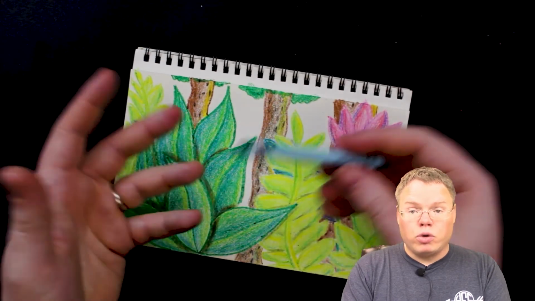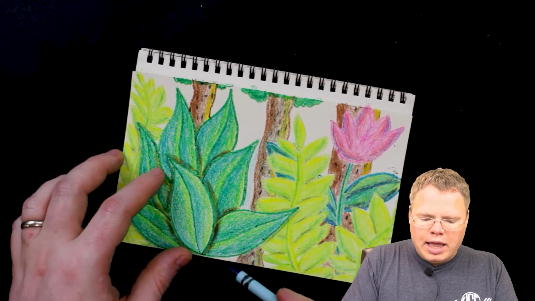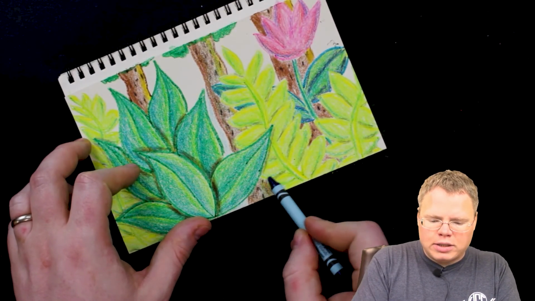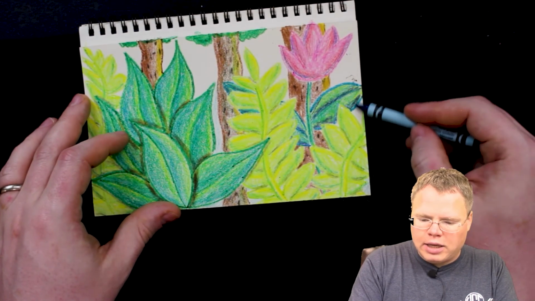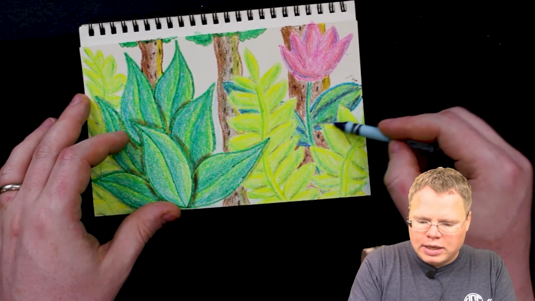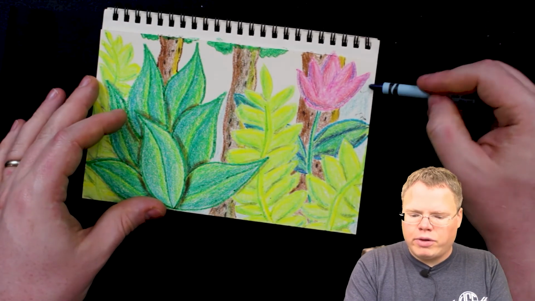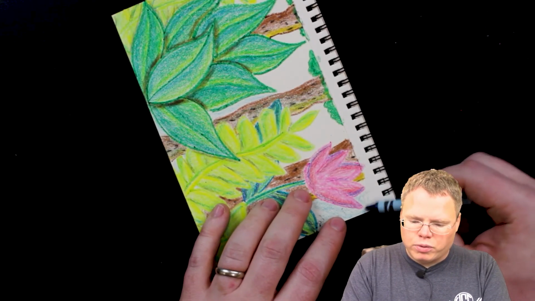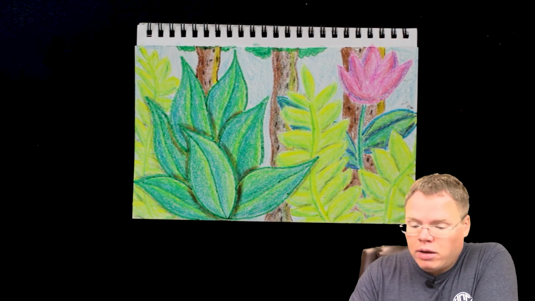This is even the blue-green. And I'm just being very gentle, and I'm going to color all the gaps, anywhere where I still see white, anything at all, even if it's a tiny little itty bitty space. I'm just going to very gently fill those in with a light blue.